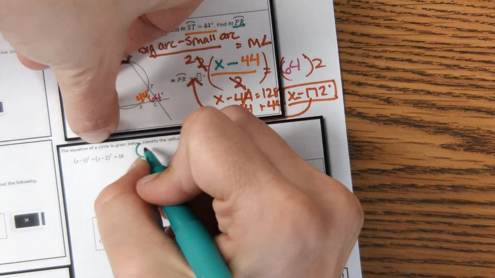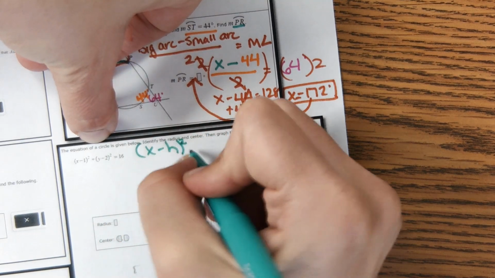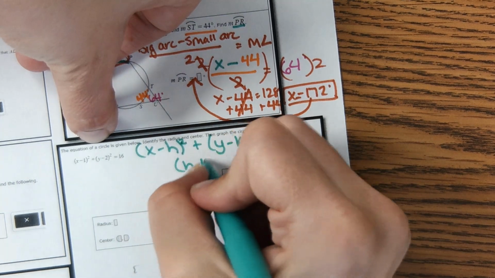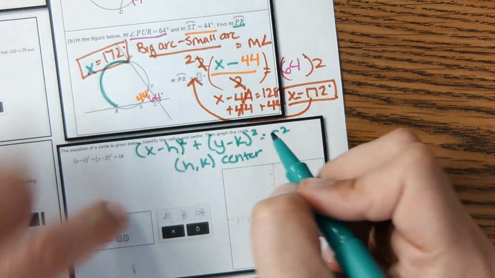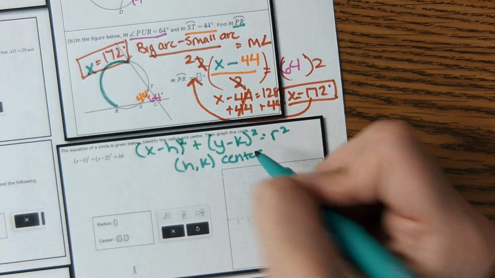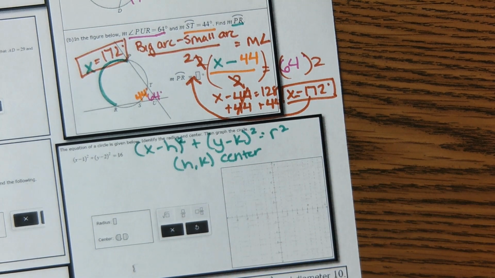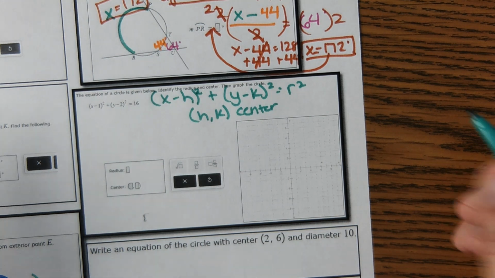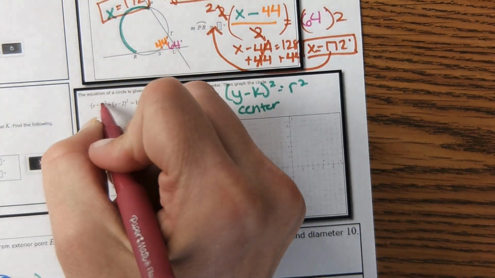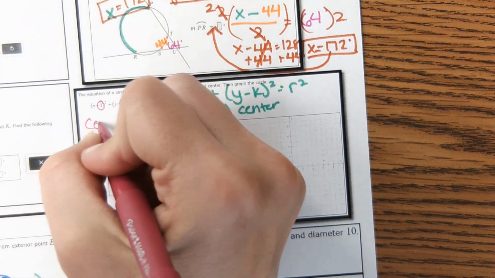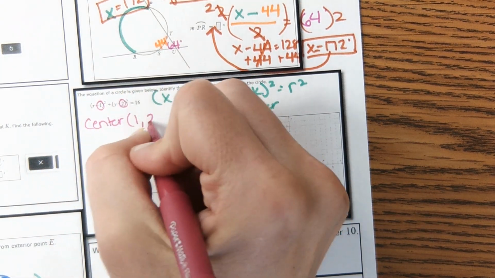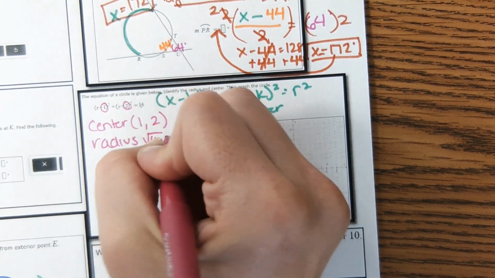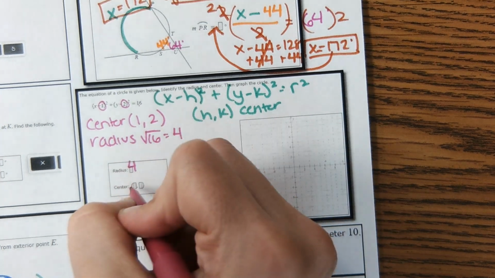So the equation of a circle is x minus h squared plus y minus k squared equals the radius squared, and (h, k) is the center of the circle. So these two numbers are the coordinates of the center, and the subtraction symbols are part of the equation, not the number. Based on that, in this equation we have 1 here and 2. So the center is at (1, 2), and for the radius, you take the square root of 16 to get 4. So the radius is 4, and the center is at (1, 2).